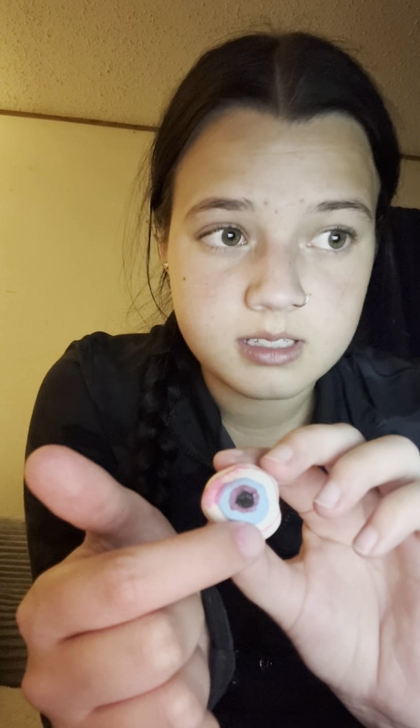So now I will explain the parts on my eye. I'm not the most creative person, so it's not the greatest. But obviously this black part is the pupil. The color is the iris. The cornea.